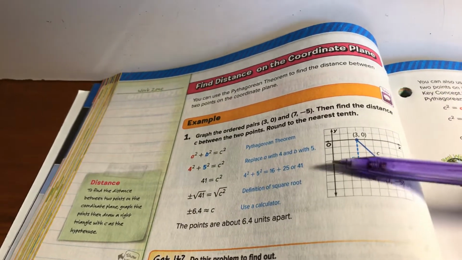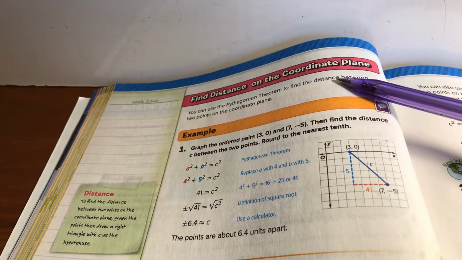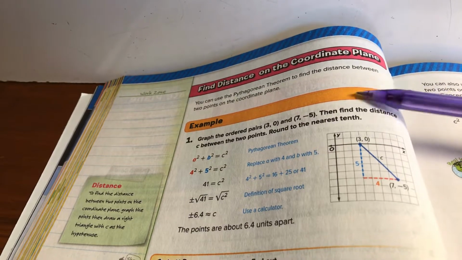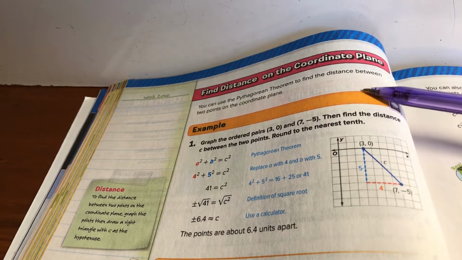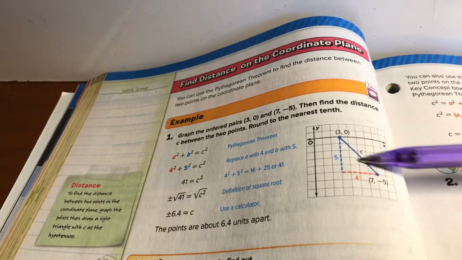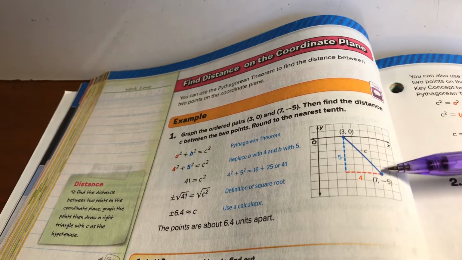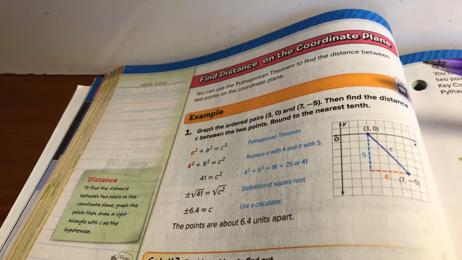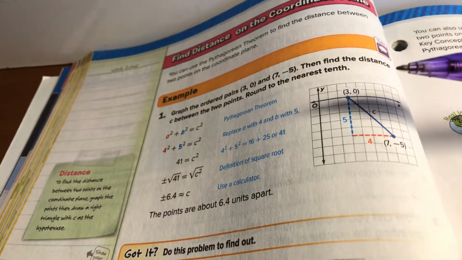Example 1 is about finding distance on a coordinate plane. If you had 2 points of location on a map and you were trying to find an airplane distance between the 2 points, and you wanted to find out how long this line is, you can use the Pythagorean theorem, or you can use something called a distance formula. That's what we're going to be doing, finding the distance between 2 points.